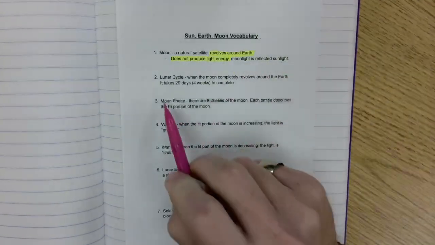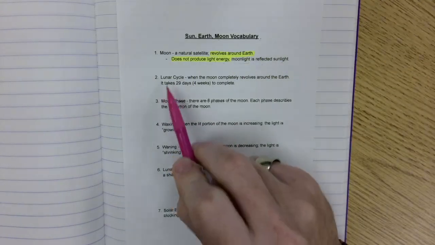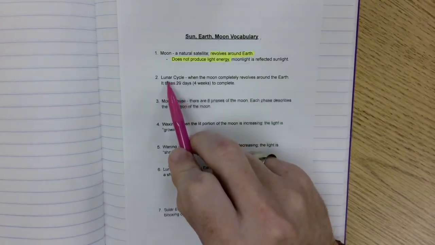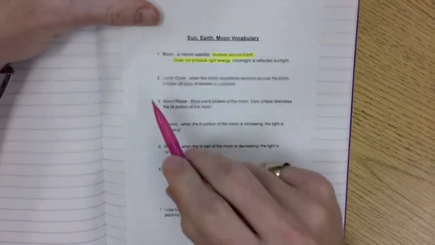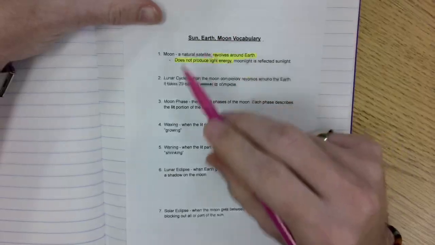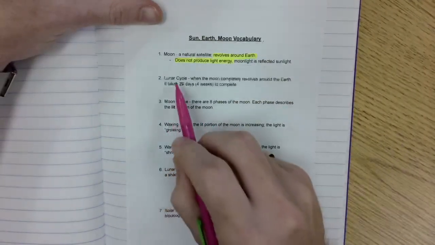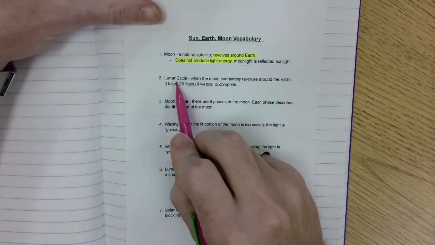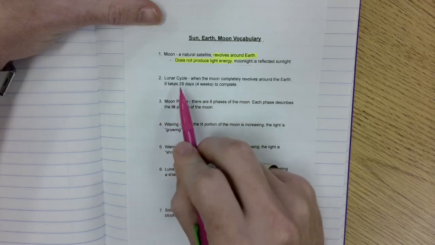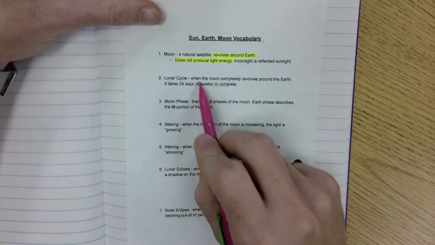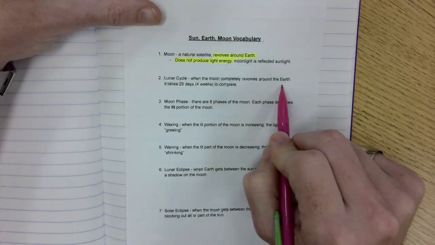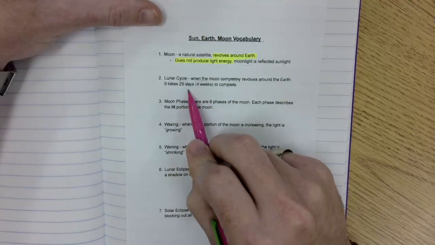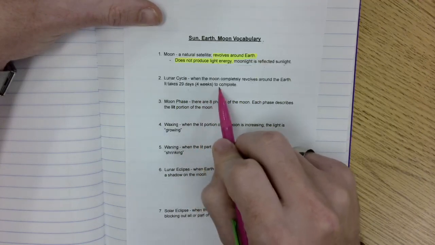All right, our lunar cycle is how long it takes the moon to go through all 8 moon phases. So we'll talk more about lunar cycle as we go down, but the lunar cycle is when the moon completely revolves around the Earth. It takes 29 days or 4 weeks to complete.